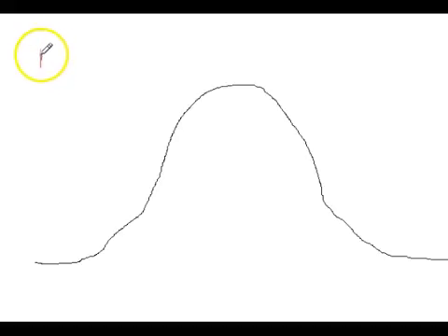So what if you wanted to know the probability of seeing an observation that's actually greater than 1.32?